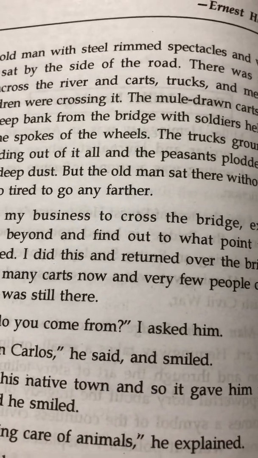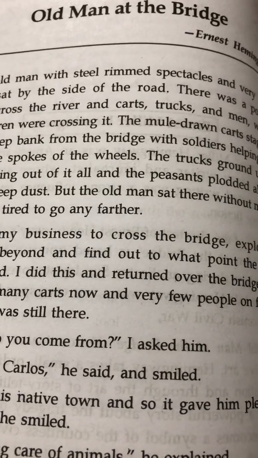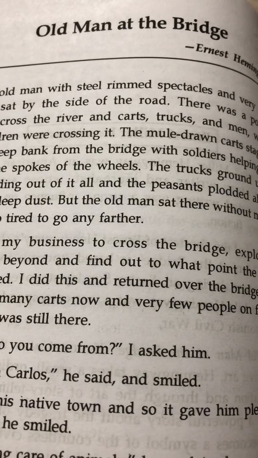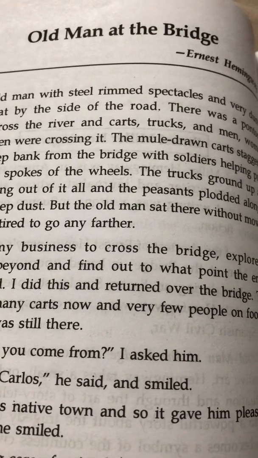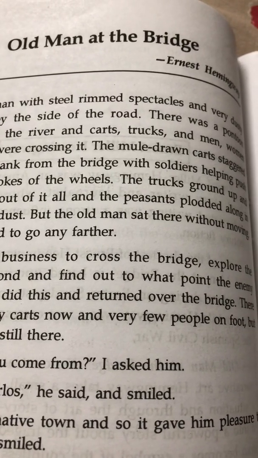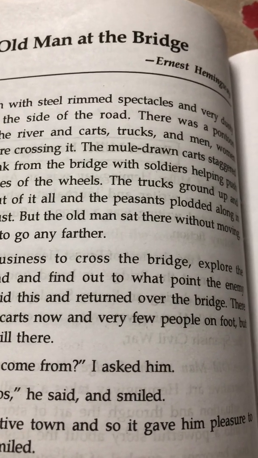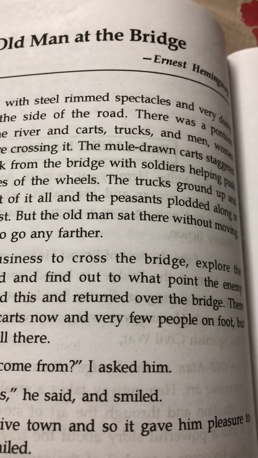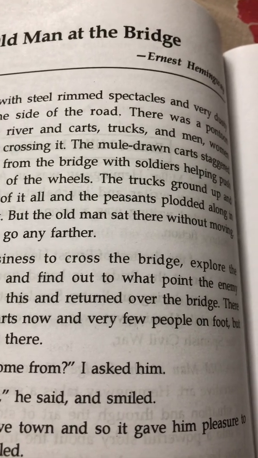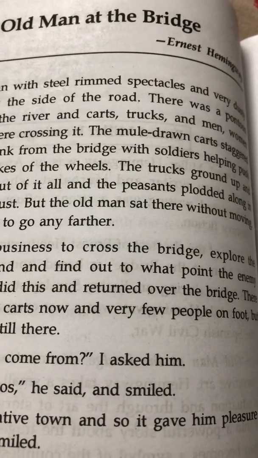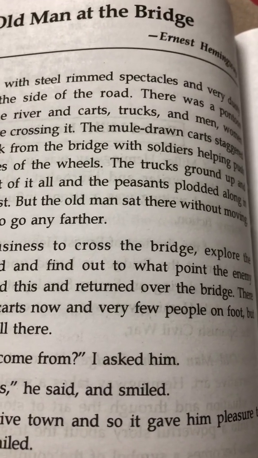So here the story ends with a melancholy note. Actually, over here, students, the old man is a symbol of the defeat of liberal democracy in Spain. In the Spanish Civil War in 1938, the Spanish loyalists were defeated by the reactionary forces of Francisco Franco, who was helped by dictators like Hitler and Mussolini.